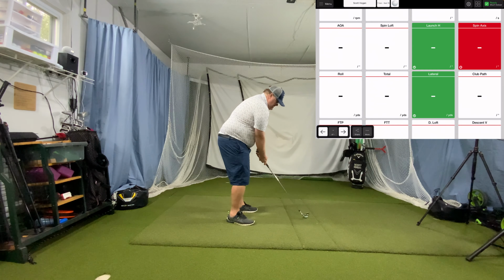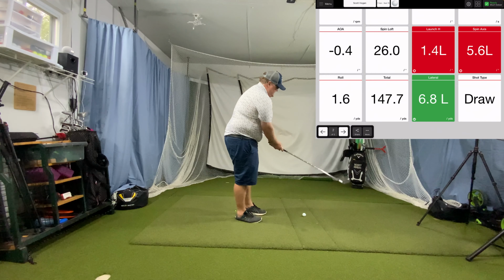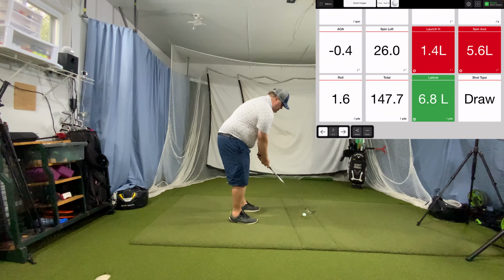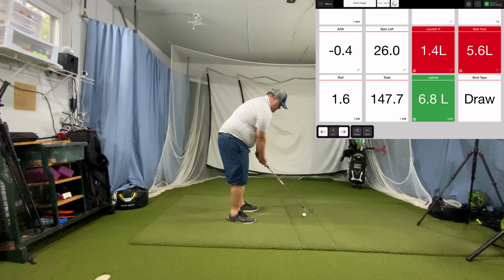That's left. Oh, I could feel that face shut there. That makes it start more to the left. So I'm learning as I hit this shot, and this is one of the great things about doing this: I'm learning that my face has to stay more open. So I'm actually addressing the ball with the face more open. I'm finding that I'm shutting it at address.